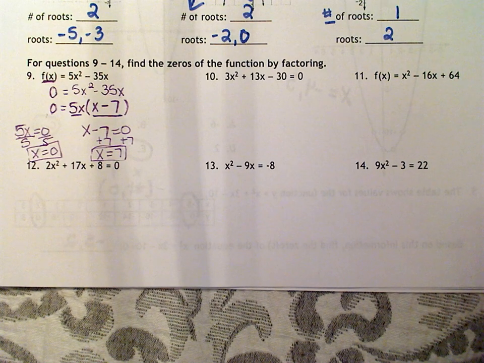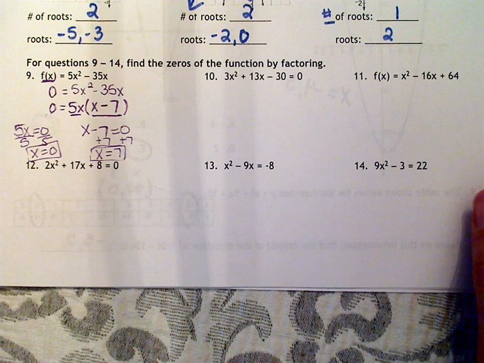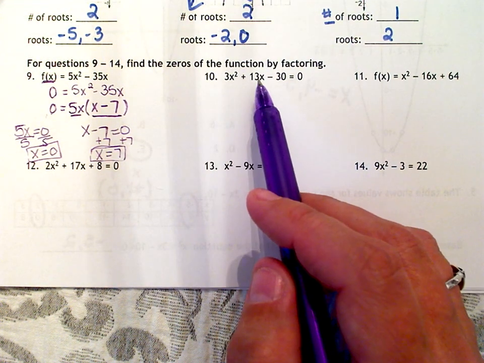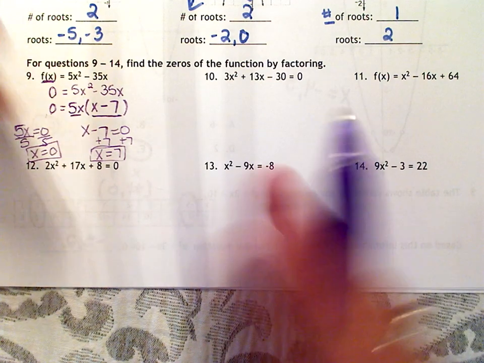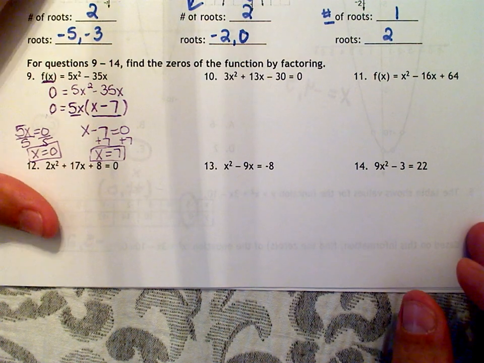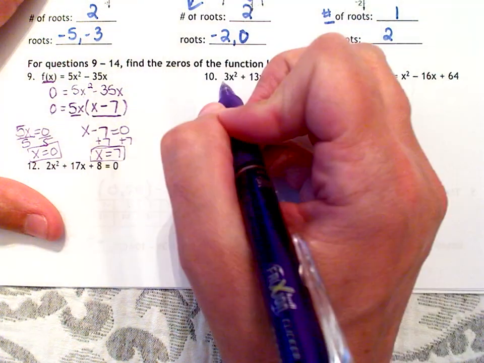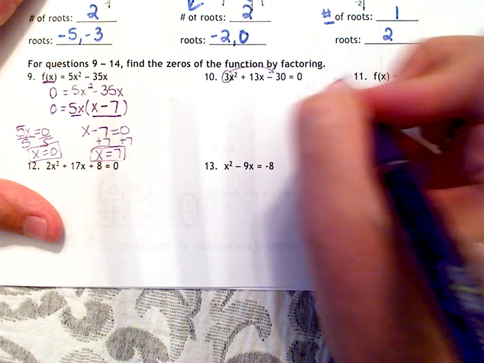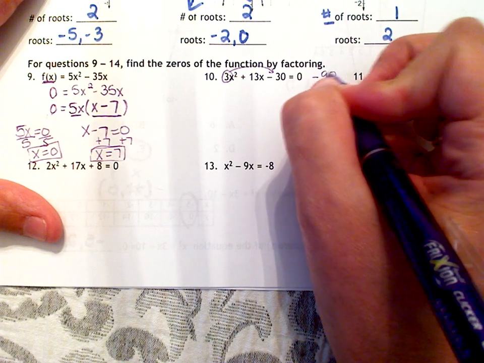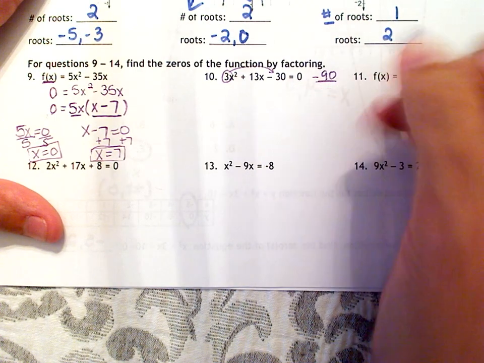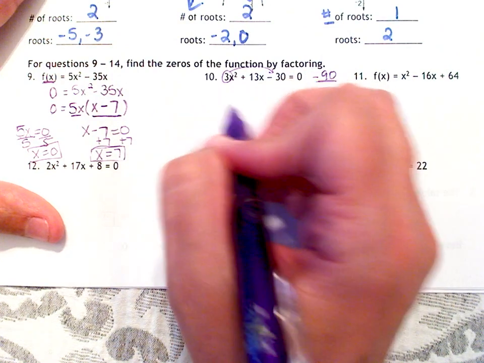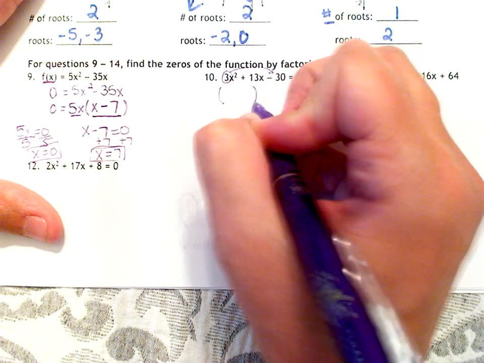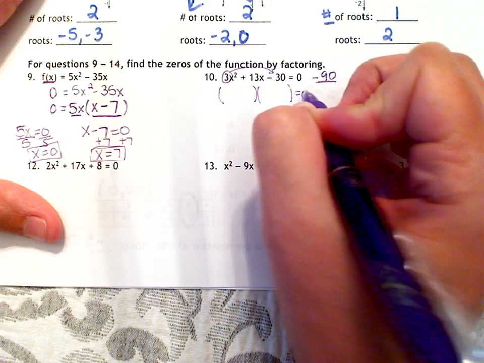All right, number 10. We're going to first look to see if it has a GCF. 3 does not go into 13. 13's prime, so there's no GCF. So the first step is to multiply A times C. So when I multiply that, I get negative 90. Now I don't take this 3 and put it out in front of parentheses because I don't have a GCF. So now I'm ready to have my 2 sets of parentheses.